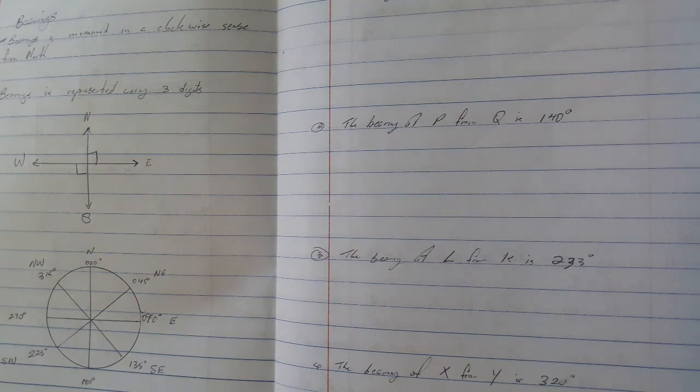So there are the cardinal directions: north, south, east, and west. Now every direction has a bearing. And there are two fundamental things that you need to know about bearings. Bearings are measured in a clockwise sense from north, so you start all of your measurement from north. And bearings are represented using 3 digits. So here are your 3 digits.